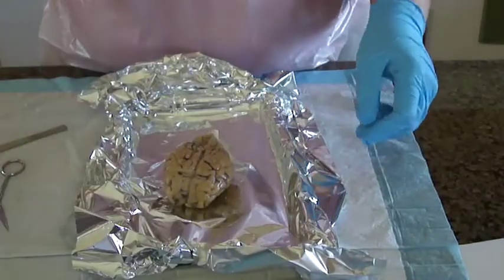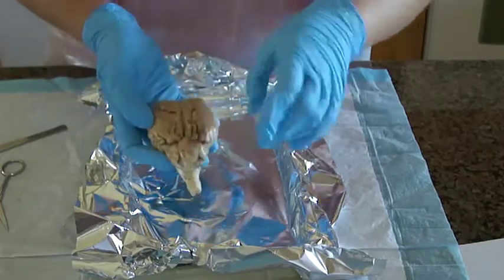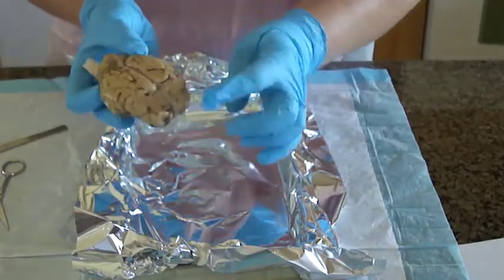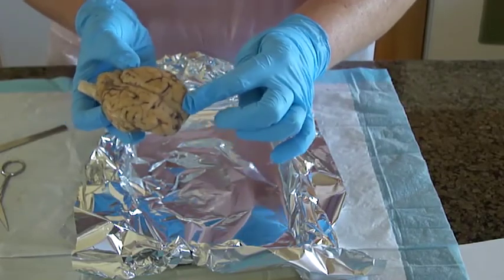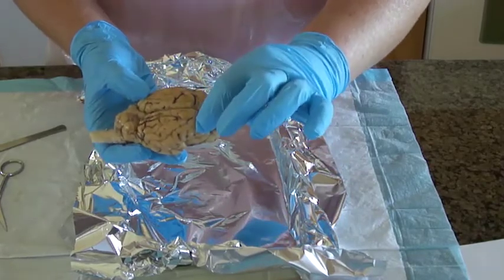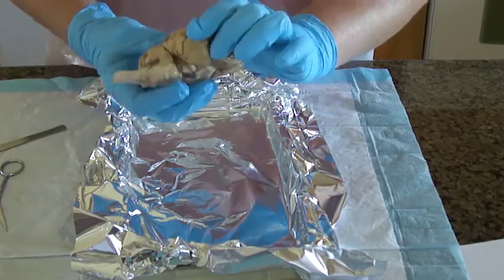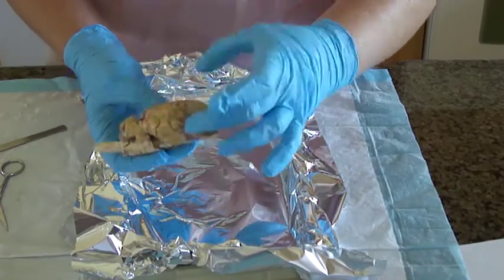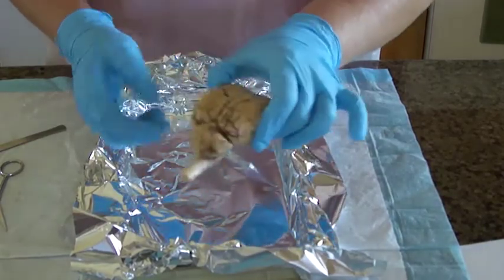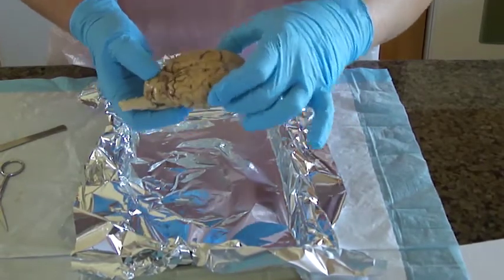So I have the sheep brain out here, and I'm going to point out some of the parts of it. This is the frontal lobe. This is the central sulcus. This is the parietal lobe, and this is the occipital lobe. And under here, not easy to see, are the temporal lobes on each side. There are sulci scattered throughout with the gyri.